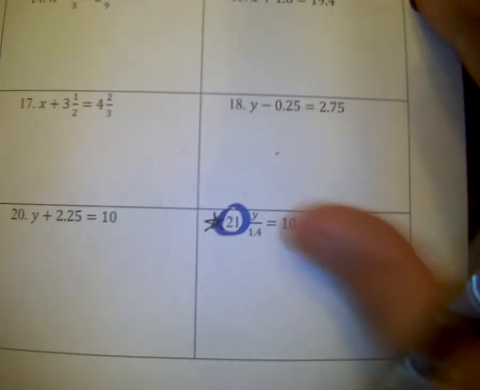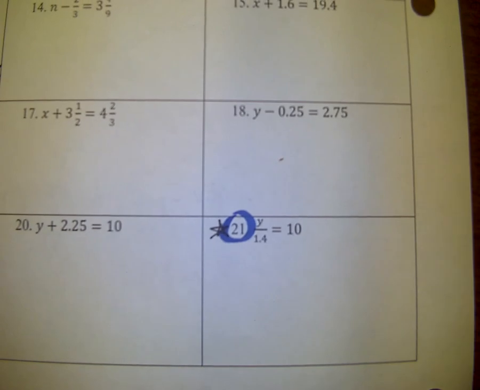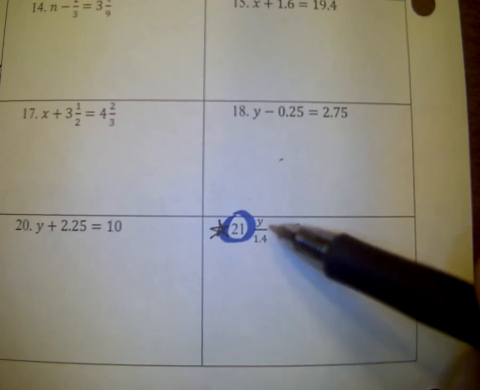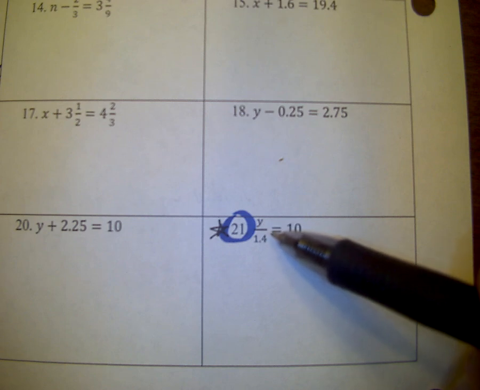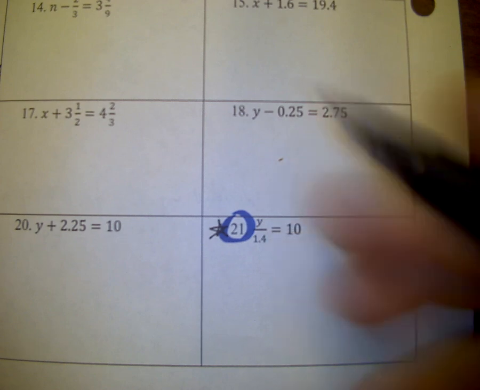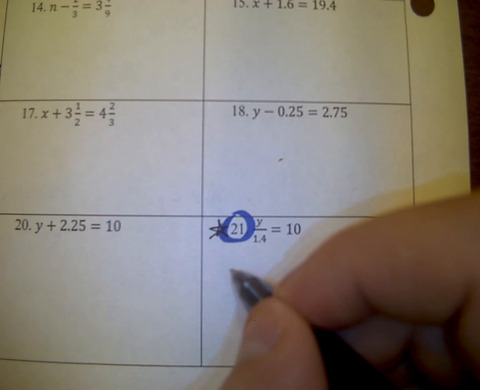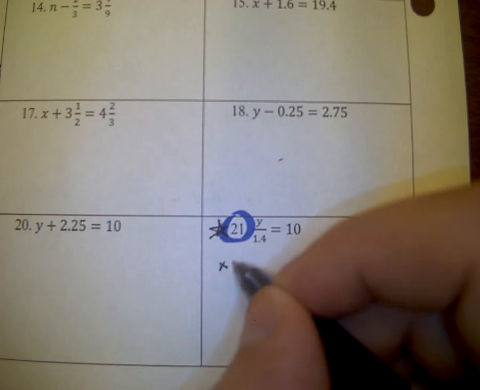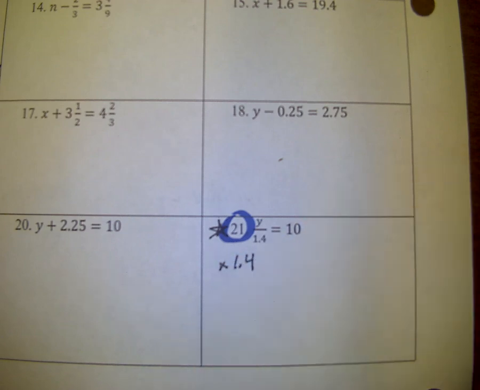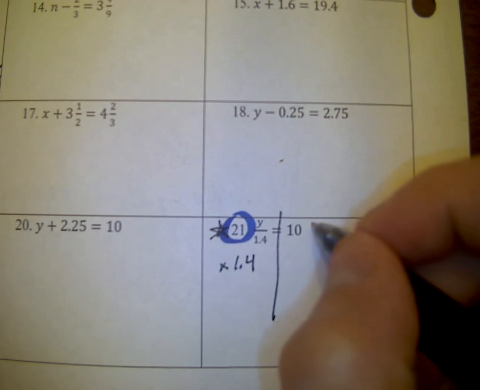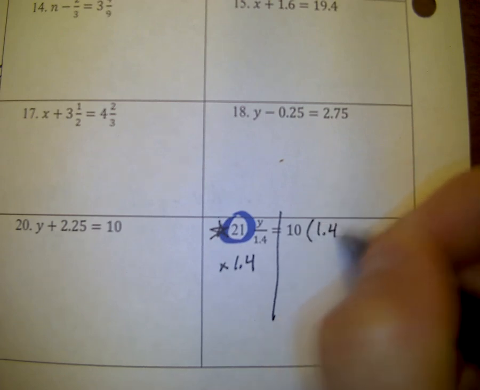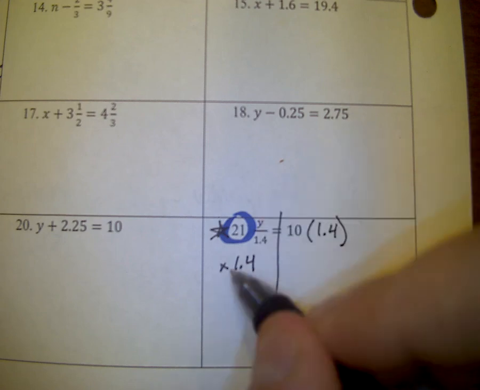All right, I'm going to do one more with you. Let's look at number 21. Now, let's look. What is being done to the unknown number? It's being divided by 1.4. So that tells me that I've got to do the inverse operation, which would be to multiply by 1.4. So I'm going to multiply by 1.4 on both sides.